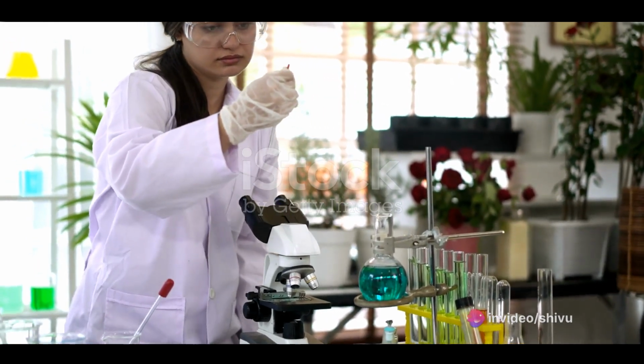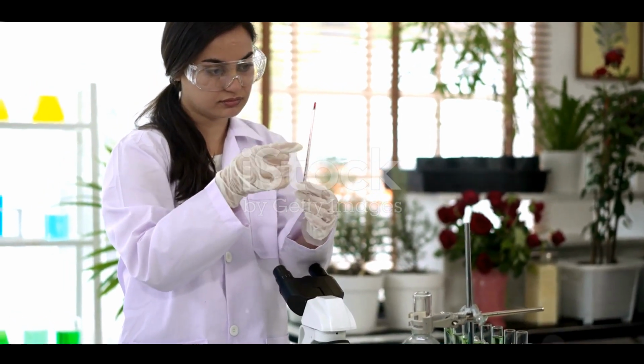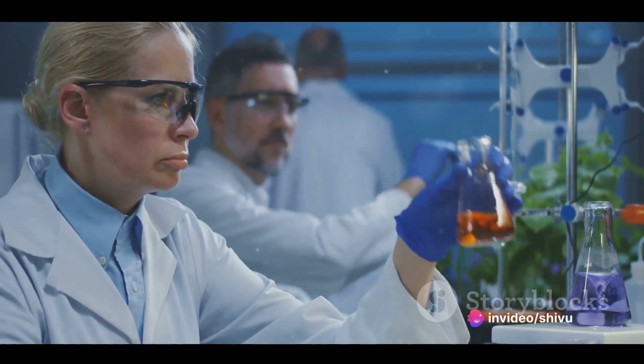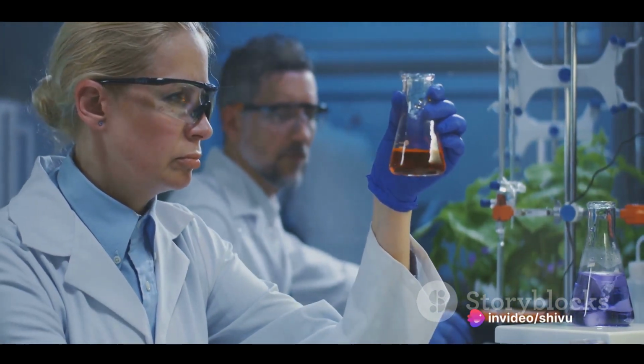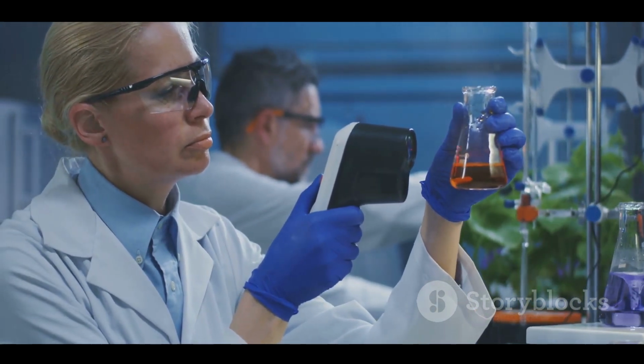Now let's talk about the laboratory thermometer. It's a more precise instrument used in scientific experiments. It has a longer, narrower tube than a standard thermometer and a smaller bulb, which allows for more accurate readings. It's calibrated in much smaller temperature increments, allowing scientists to measure temperature changes down to a fraction of a degree.